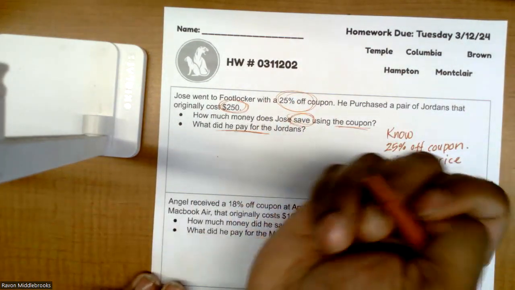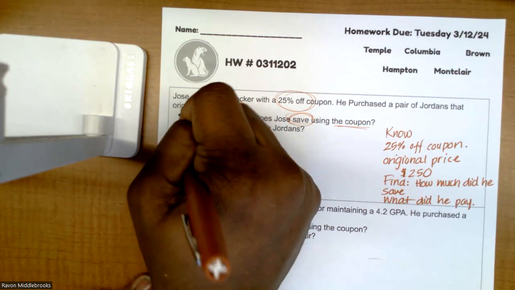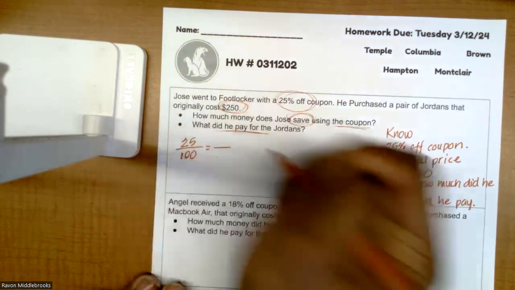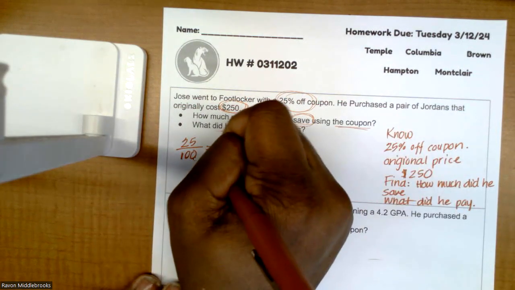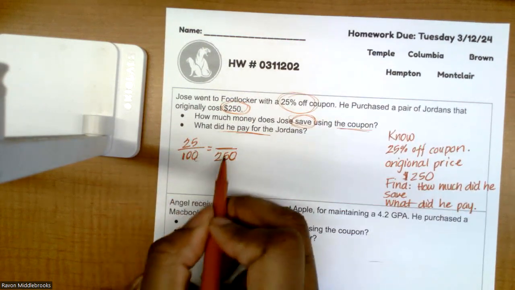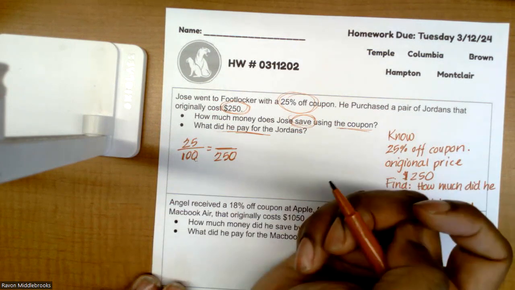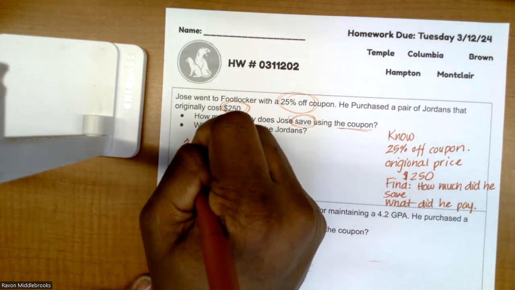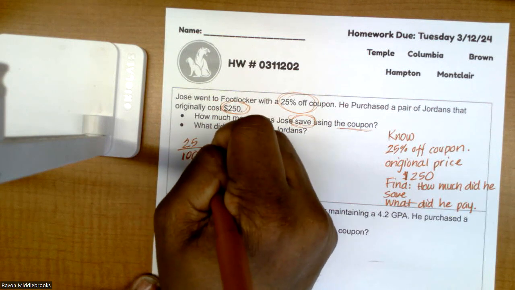Okay, so he had a coupon that was 25% off. We know 25% is 25 over 100, right? We know 100% of the price is 250, and we've got to figure out what is 25%. So in order to get from 100 to 250, you multiply times 2.5.